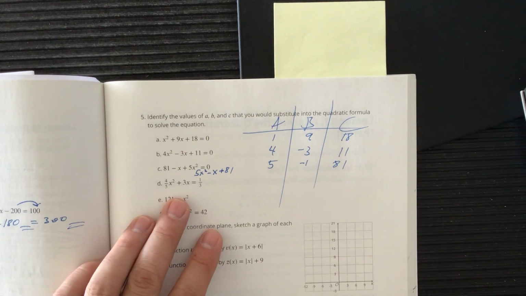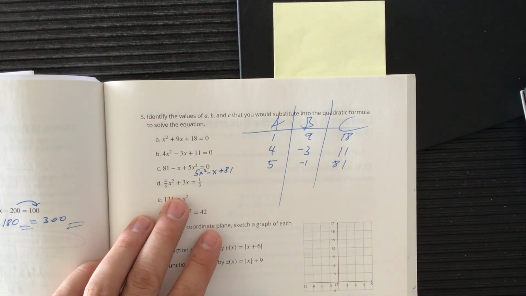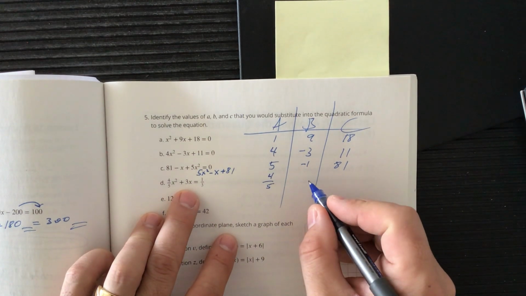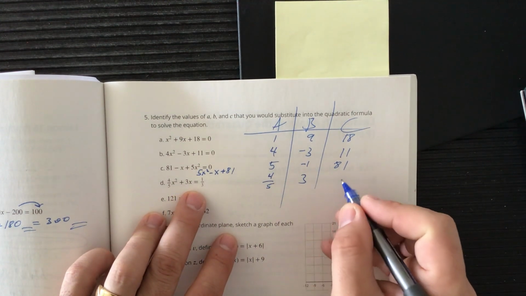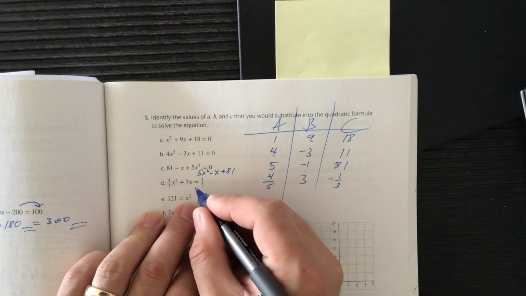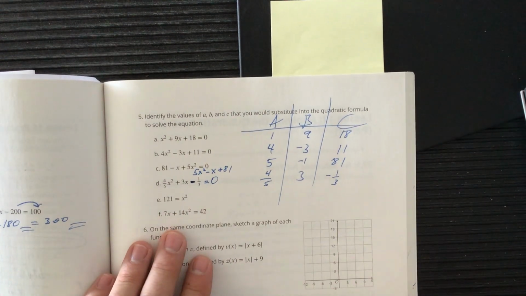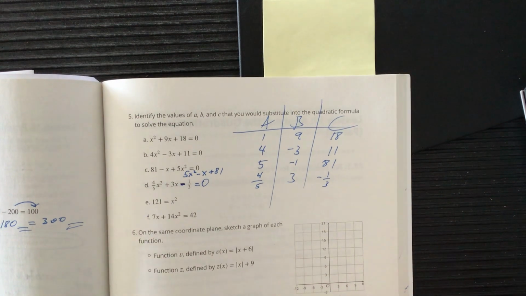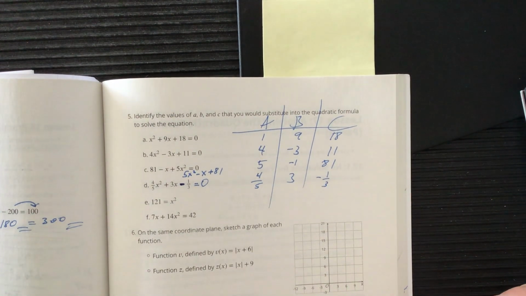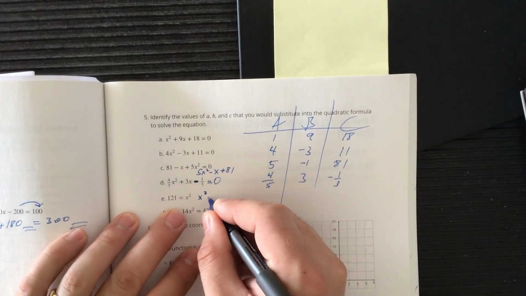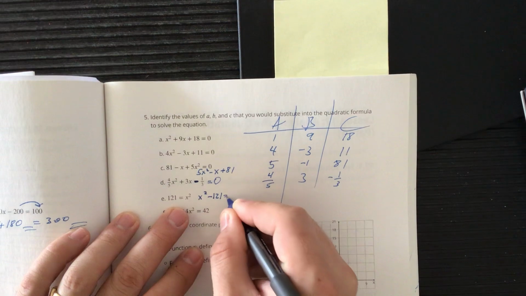What do you got for D? Yes, you got to bring that 1/3 over and make it minus. Set it equal to 0. Good. How about E? That one's not in a very good order either. I need to make it equal to 0. So I'm going to move that 121 over to the left.